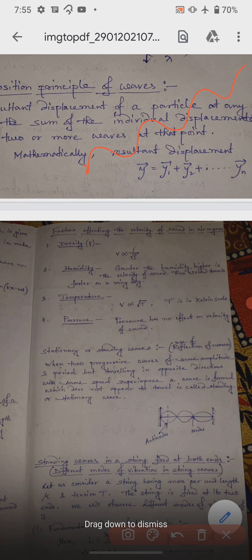But a standing or stationary wave means this wave motion will be confined between two points. Suppose between this point and a particular point, it will be confined. It will be stationary. It is not moving with respect to time. At some point it will stop. That is a standing wave. And how can this standing wave be achieved? For that, generally the reflection phenomenon of waves is used.